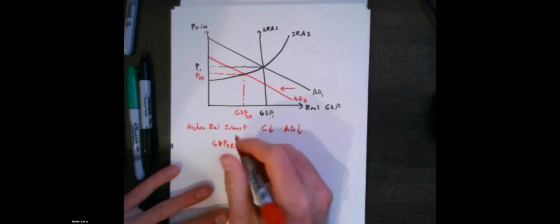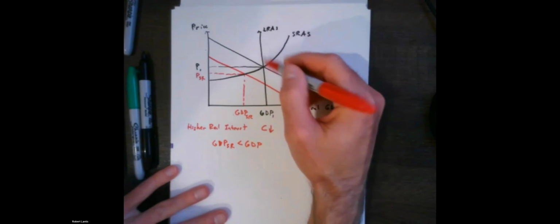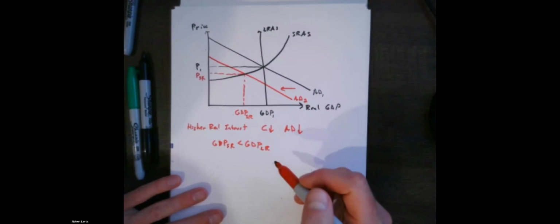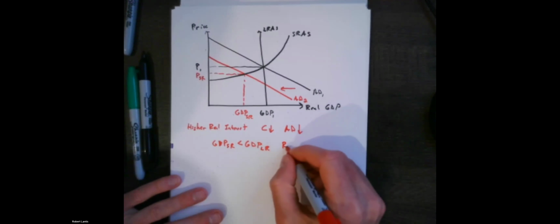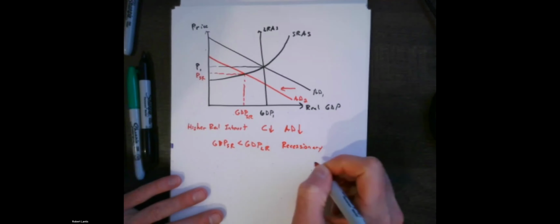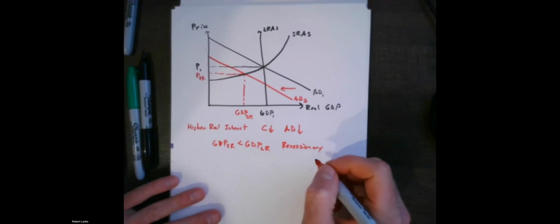Where will the long run equilibrium be? Still at this same level of GDP, because long run aggregate supply hasn't shifted. The fact that our short run GDP is less than our long run GDP means we have output that's too low. Economic conditions are bad. We have a recessionary gap.